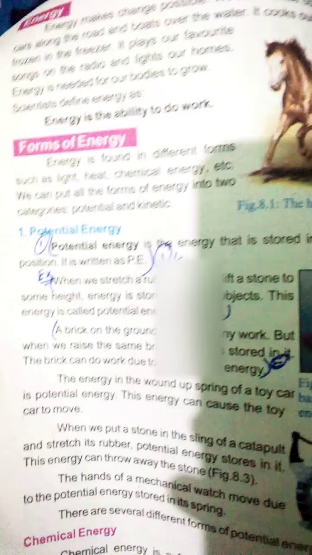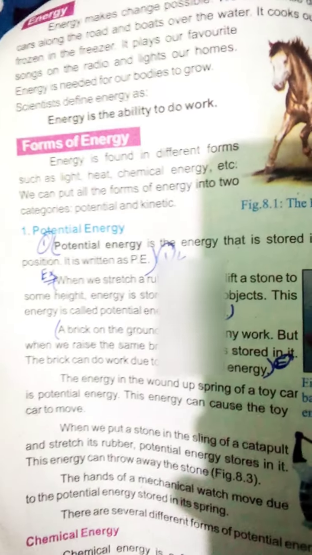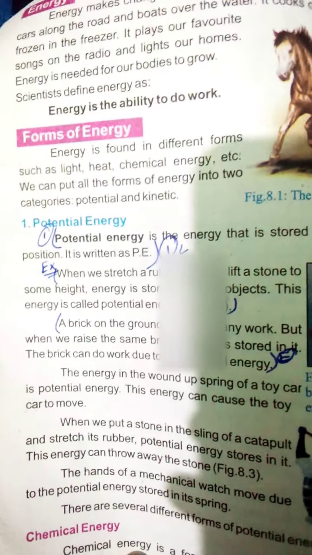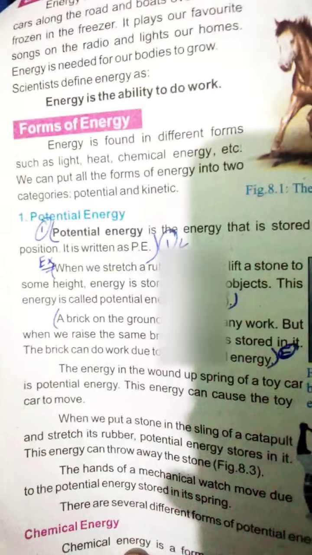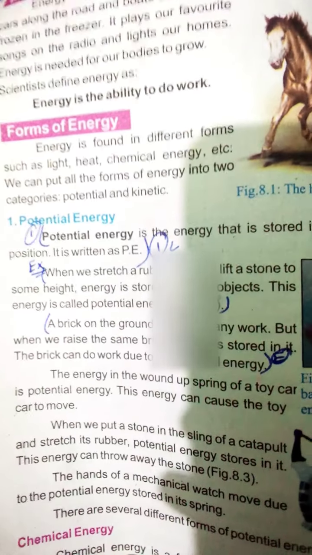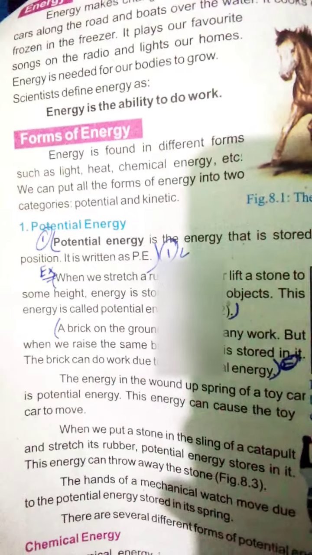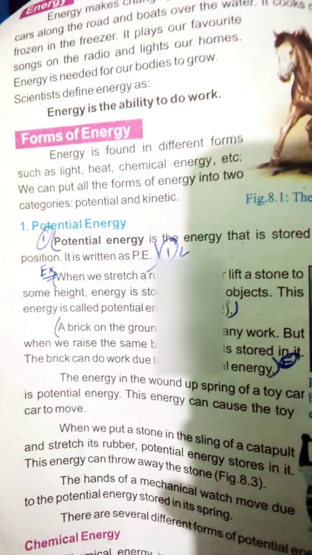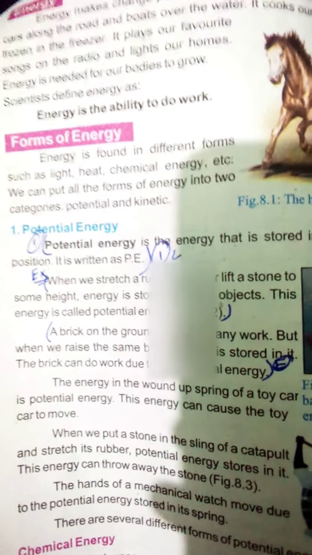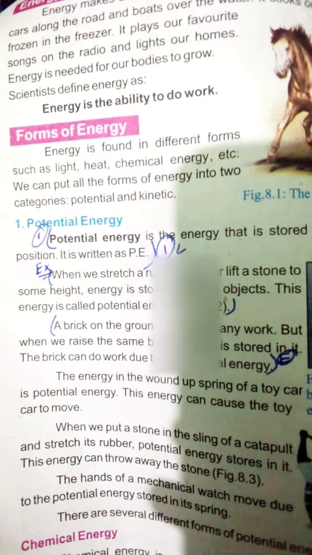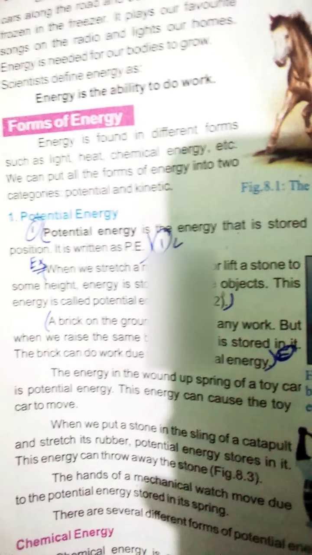When we put a stone in the sling of a catapult and stretch its rubber, potential energy is stored in it. This energy can throw away the stone. The hands of a mechanical watch move due to the potential energy stored in its spring.